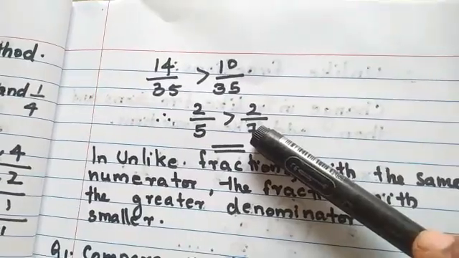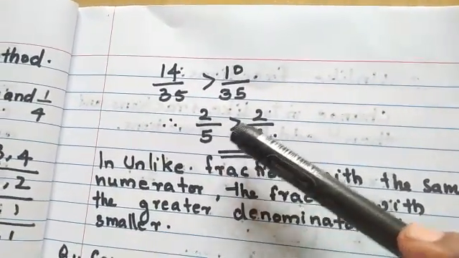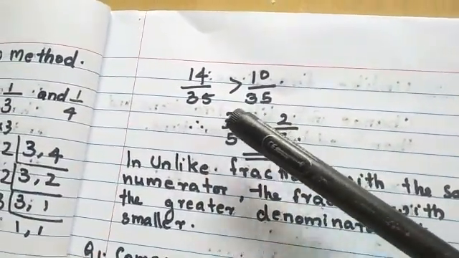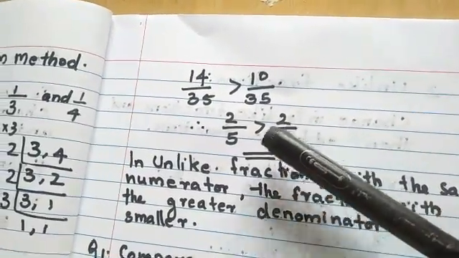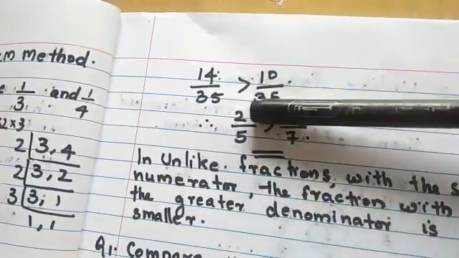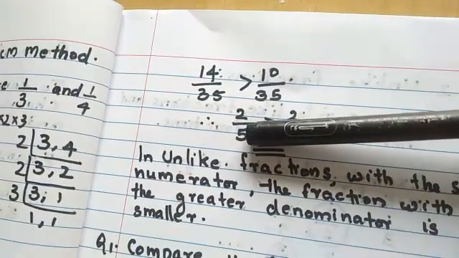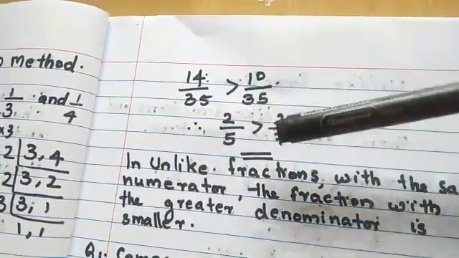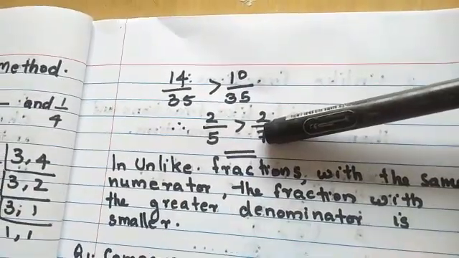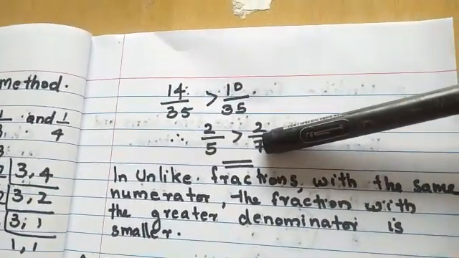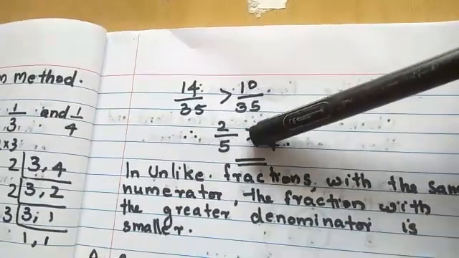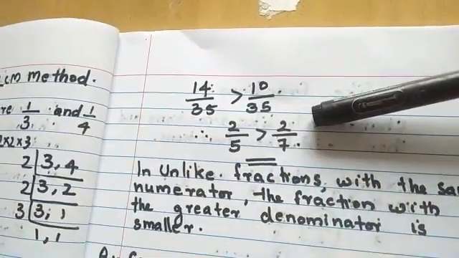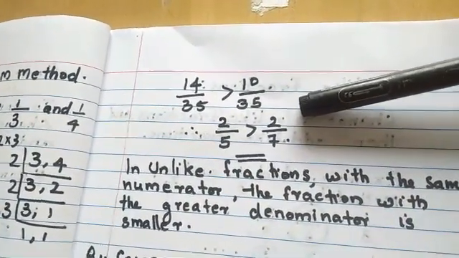Got the point? Clear? Moreover, we can observe one matter here. These two unlike fractions have the same numerators. But what we found here: the smaller the denominator, the bigger the fraction. The greater the denominator, the smaller the fraction. So in a group of unlike fractions with the same numerator, the smaller denominator will be the greater fraction. That you learn well.